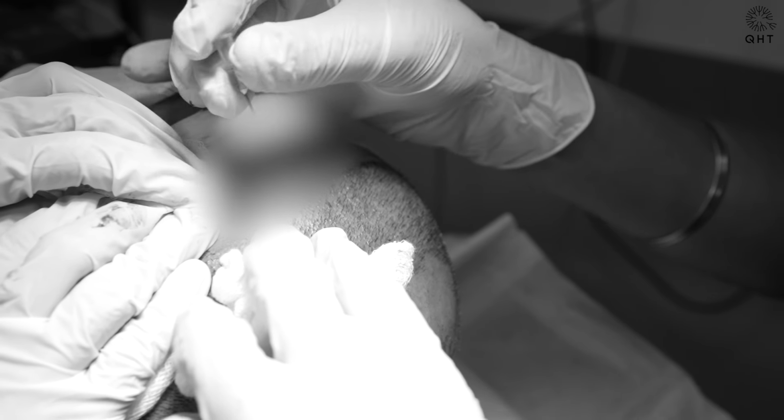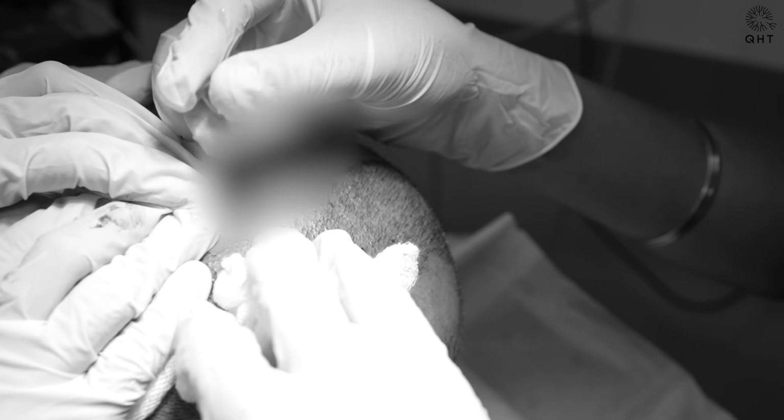This step forms the foundation of the entire transplant because only when slits are made with precision can grafts grow naturally, last a lifetime, and blend seamlessly with the existing hair.